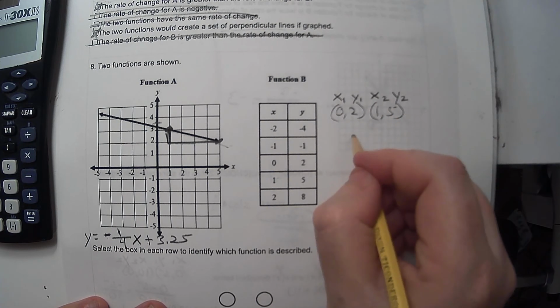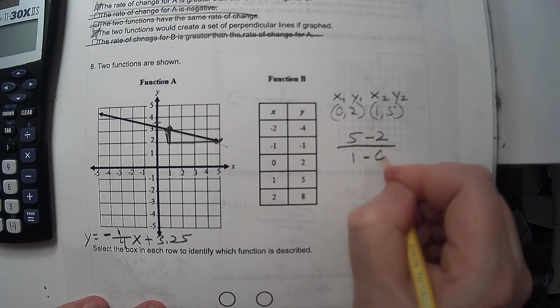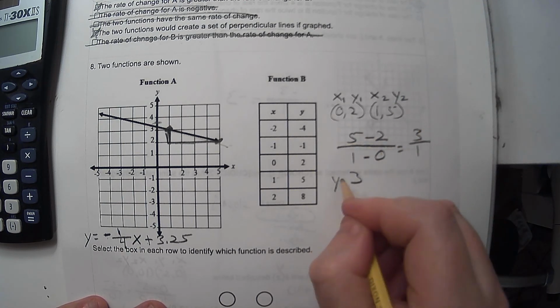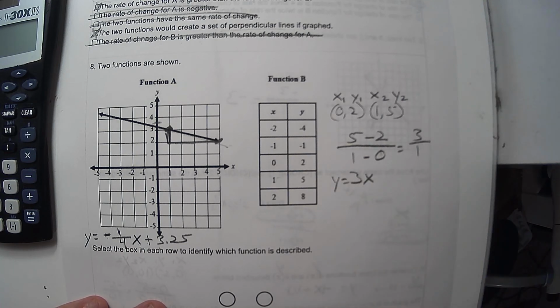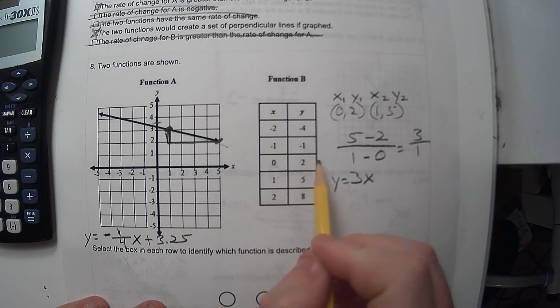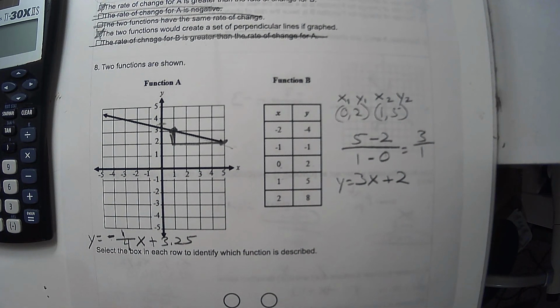So my slope formula tells me y2 minus y1 over x2 minus x1, 3 over 1. So my slope is going to be 3. So 3x for my slope. And then whenever my x is 0, my y value is my y-intercept. So 3x plus 2.